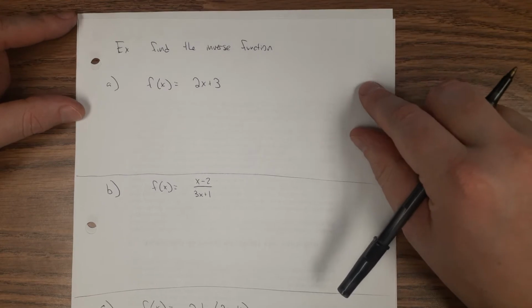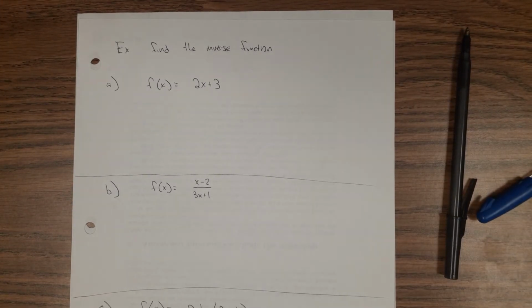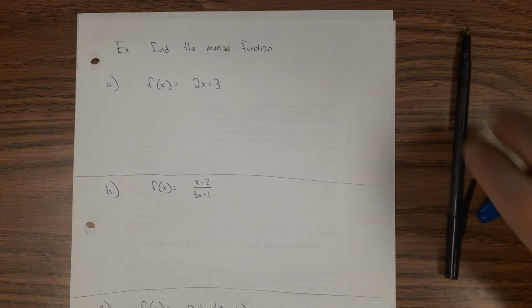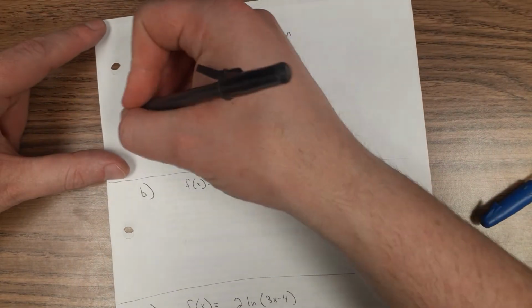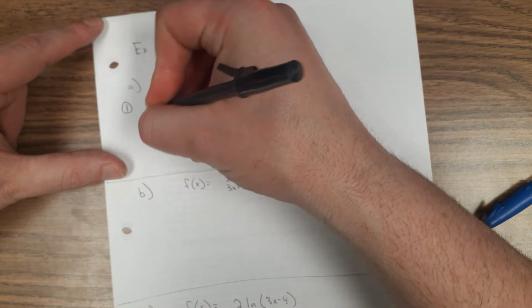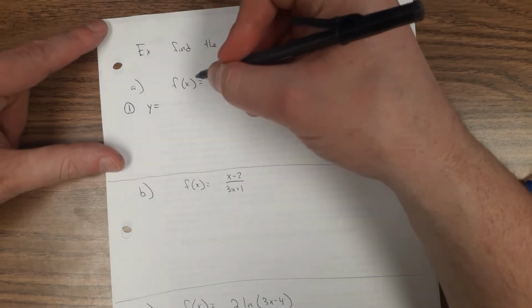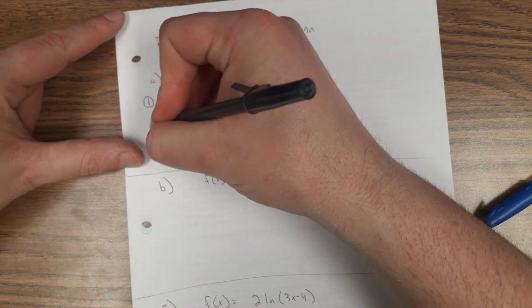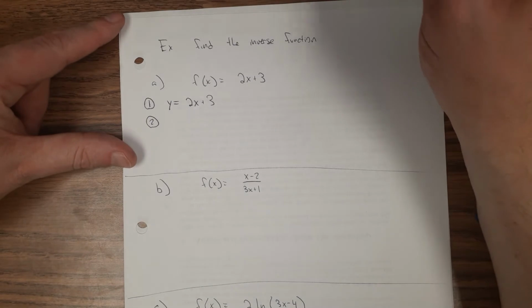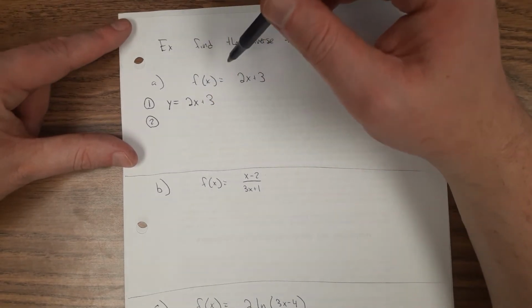Now, to get you ready for the homework, let's do a few problems where we find inverse functions. So there's a simple procedure to find inverse functions. And I'm going to start with an easy one. The first step is I just like to write y instead of f of x. The second step is to switch the letters x and y.